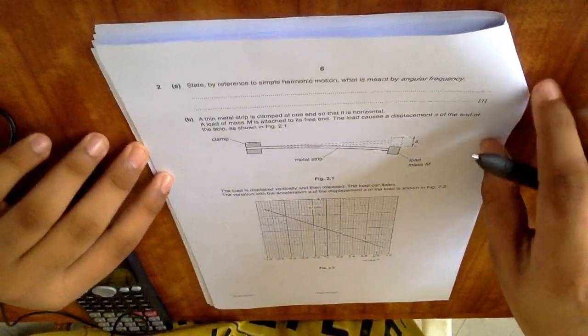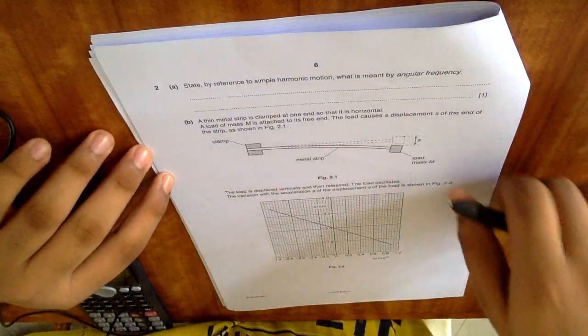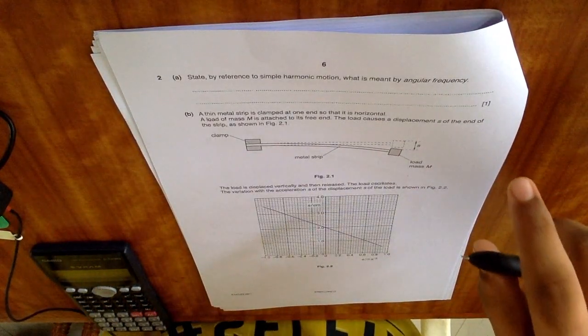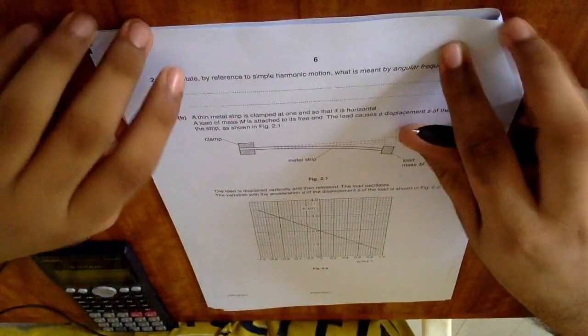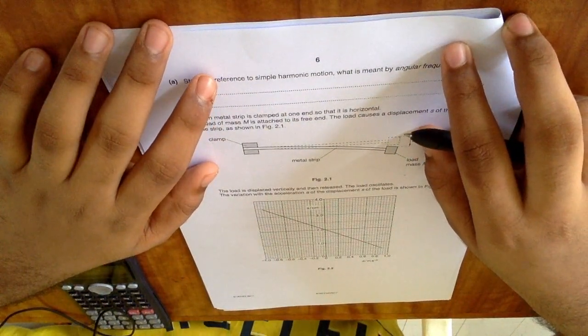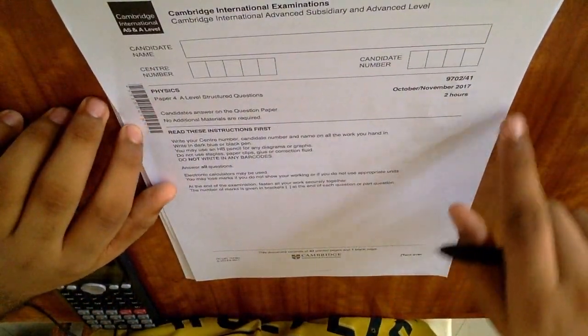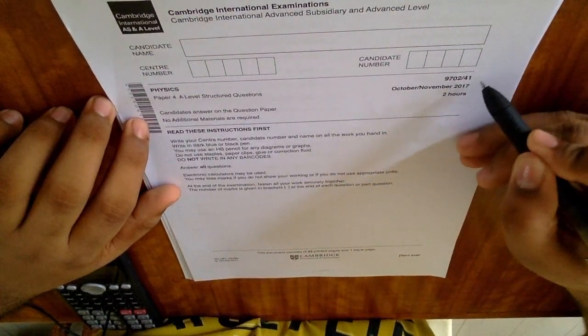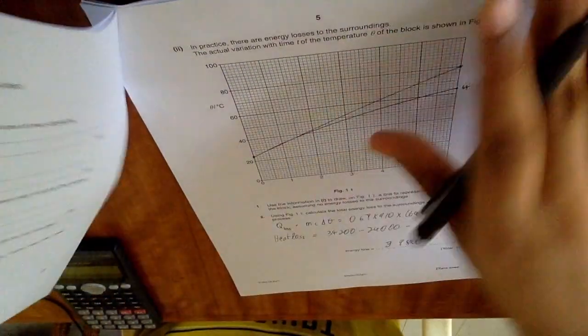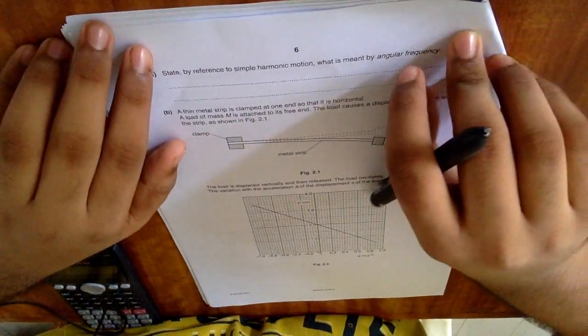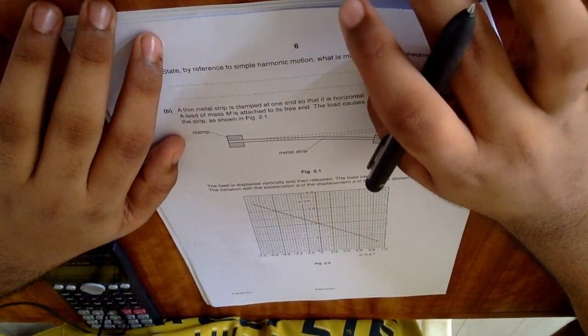Guys, let's start simple harmonic motion. And the first question is angular frequency. This is question 2 of 9702/41, October/November 2017, paper 41. It's a 2-hour paper, and I'm doing question by question so that the video is not a few hours long. So, state with reference to simple harmonic motion, what is meant by angular frequency?